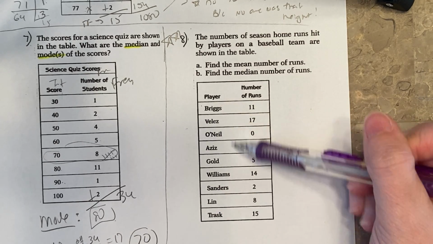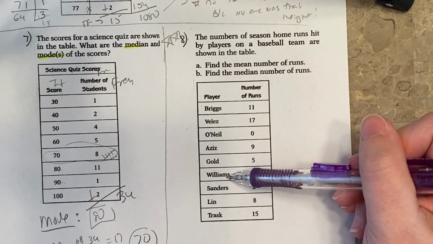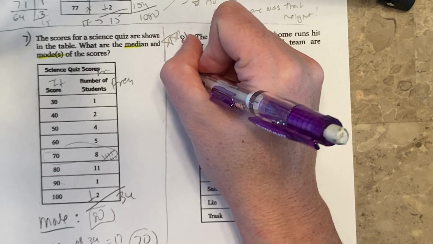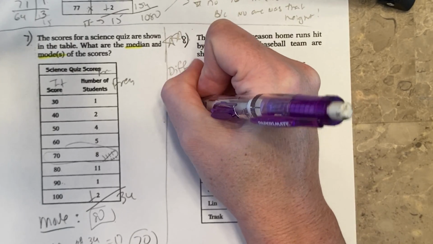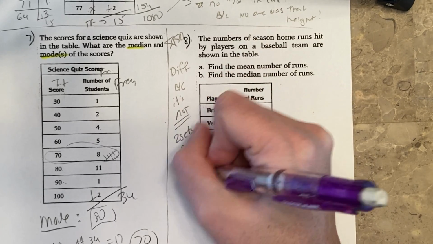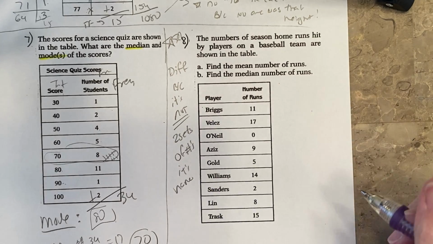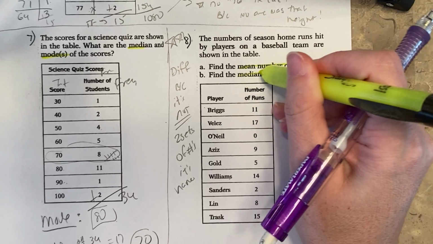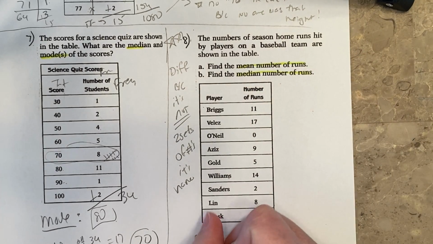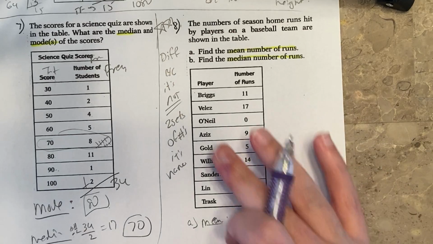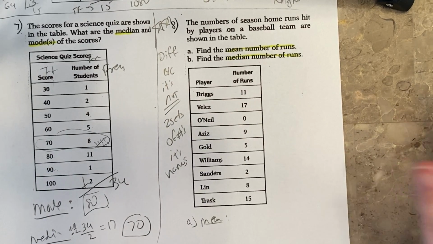Okay, so what you notice here is that these are names. This is the first one where I've given you a non-numeric. So this one is different because it's not 2 sets of numbers, it's names. Okay, so the first thing we want to do is the mean number of runs, and then we're going to do the median number of runs. So we want to do the mean, and we want to do the median.